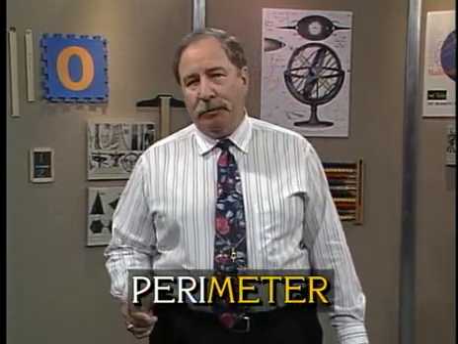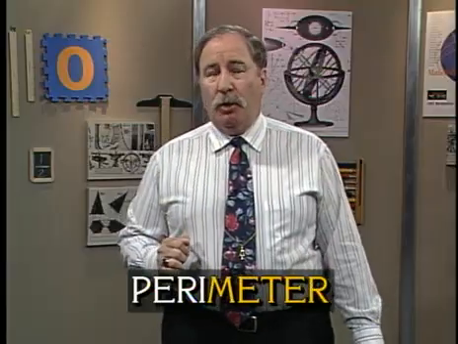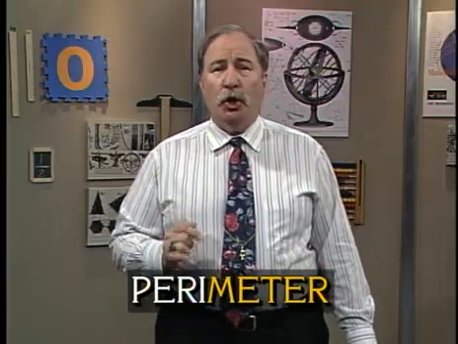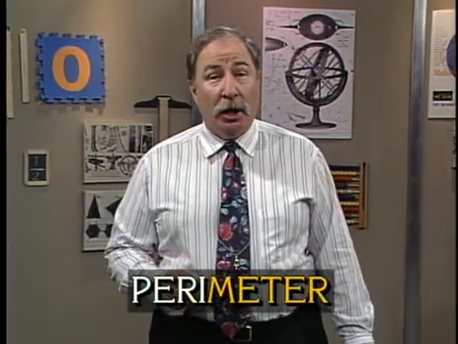What is it? Why do we need to know it? And how do we measure it? The word perimeter can be broken up into 2 parts, peri and meter. Meter means to measure. What does peri mean? Well, a periscope allows us to see around things. Okay? So, measurement around. The perimeter is the distance around the outside of a 2-dimensional shape.